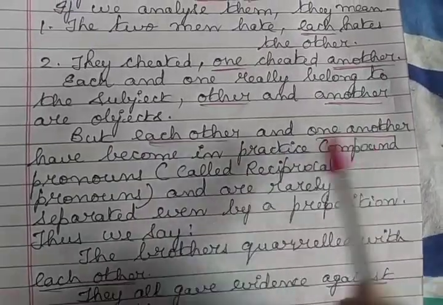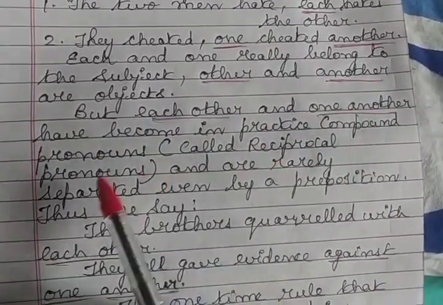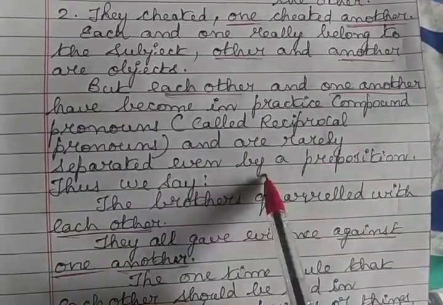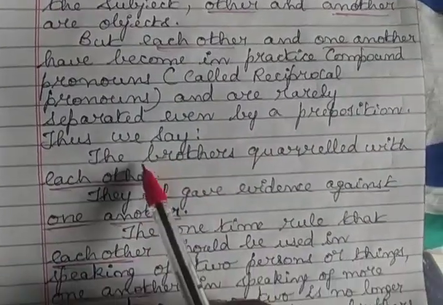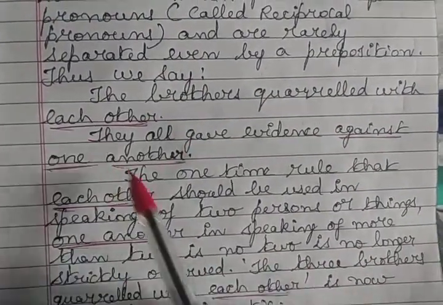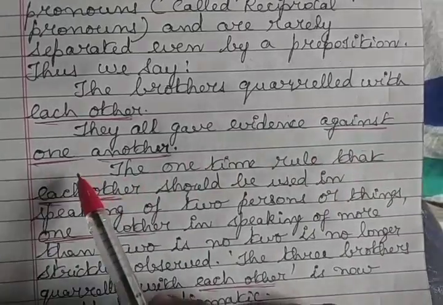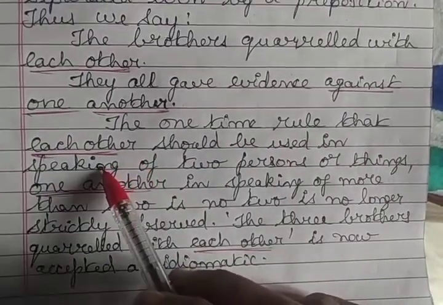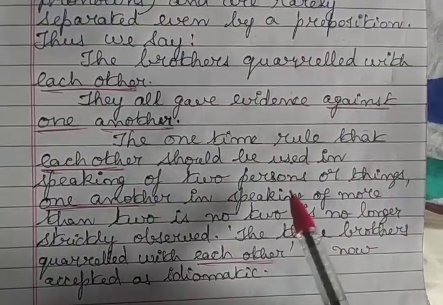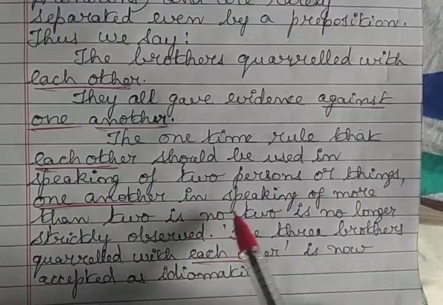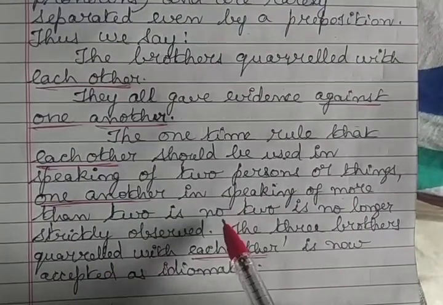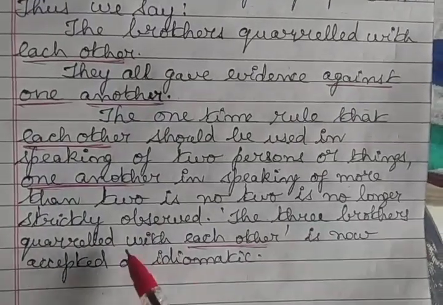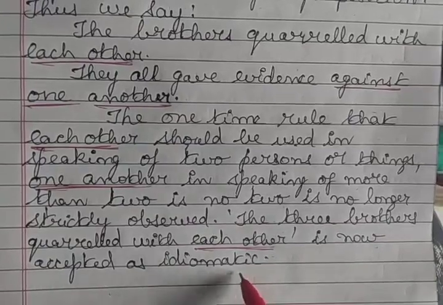But each other and one another have become in practice compound pronouns called reciprocal pronouns and are rarely separated, even by a preposition. Thus we say, the brothers quarreled with each other. They all gave evidence against one another. The old rule that each other should be used in speaking of two persons or things, one another in speaking of more than two, is no longer strictly observed. The three brothers quarreled with each other is now accepted as idiomatic.